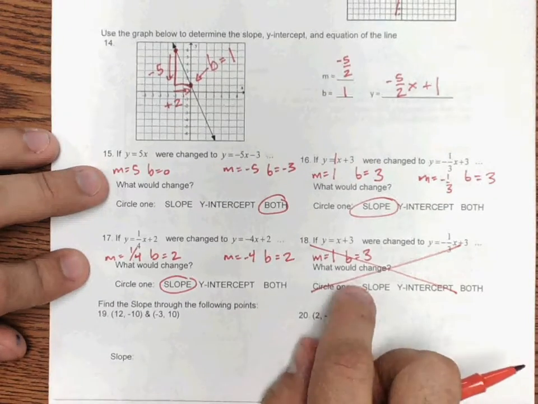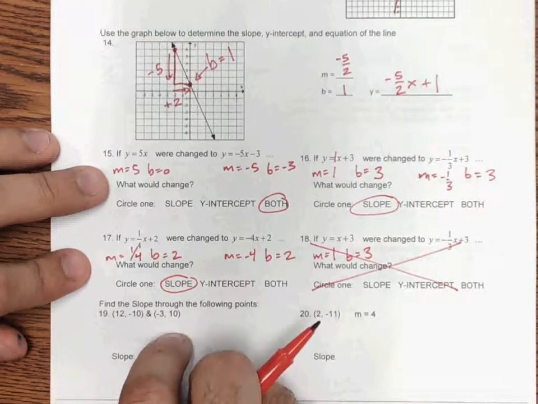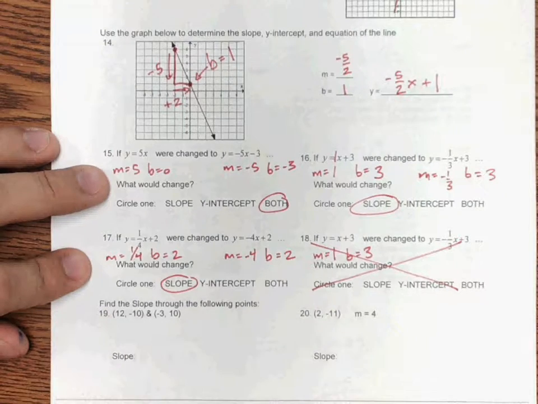We're going to take a quick break before we get to the next section because these are different types of problems. So hold that thought.